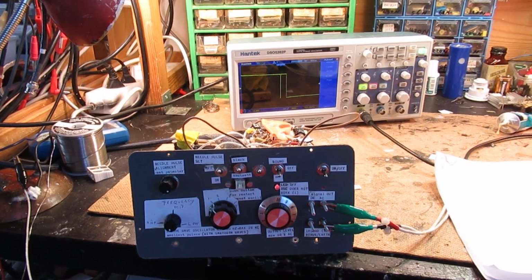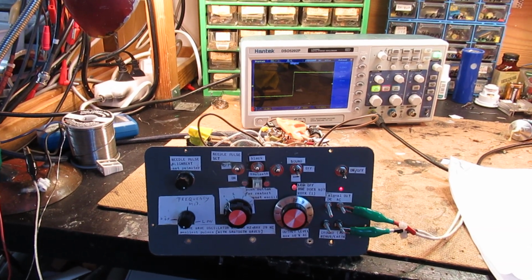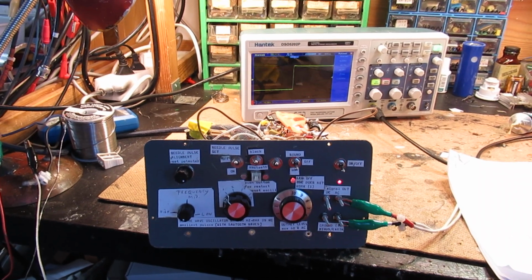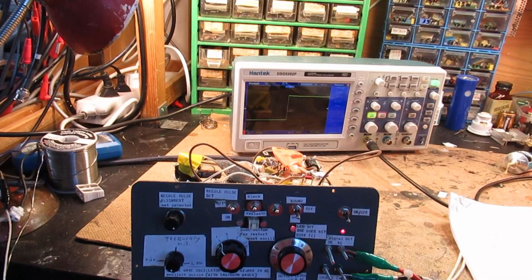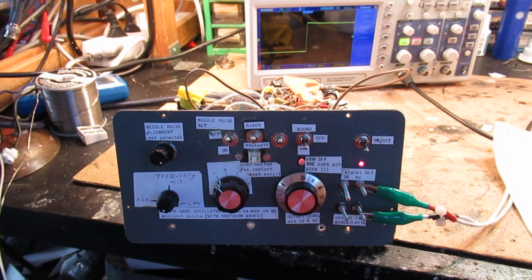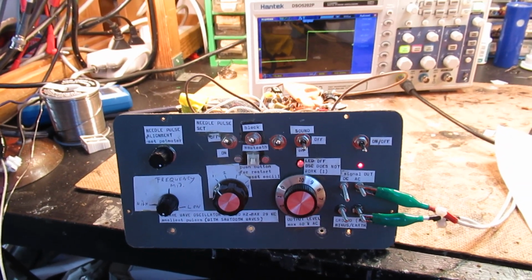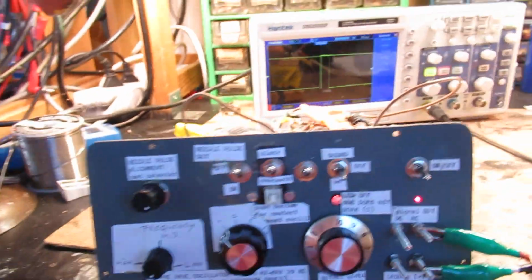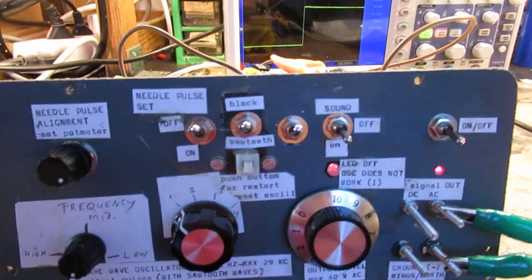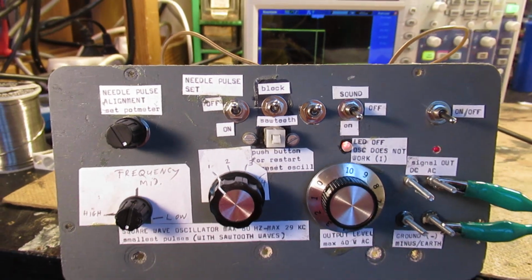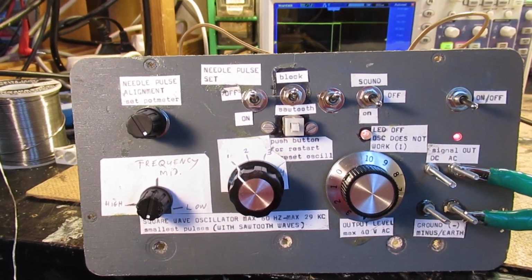This is the final video of the Squarewave Oscillator project. Is it useful? Yes, it's very useful. And does the oscillator always start?